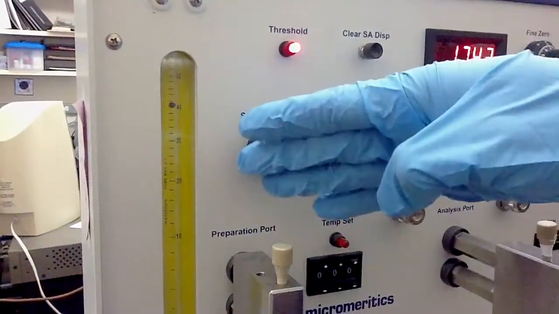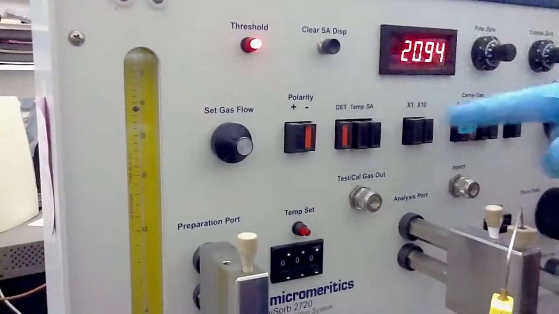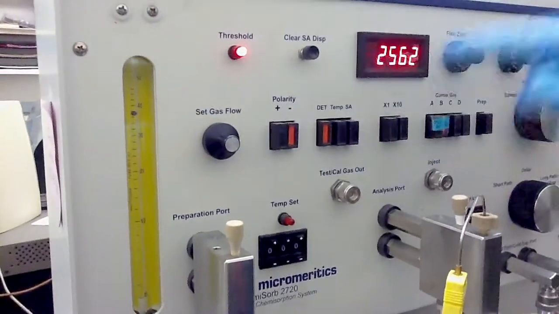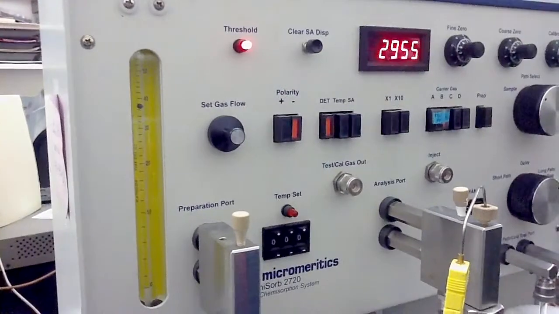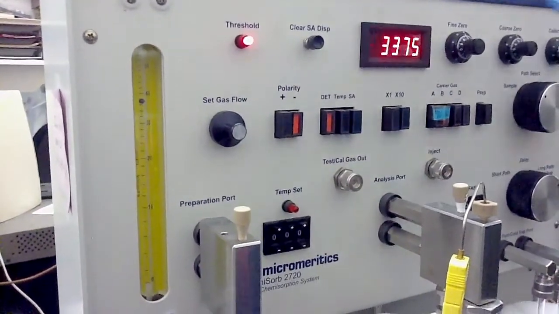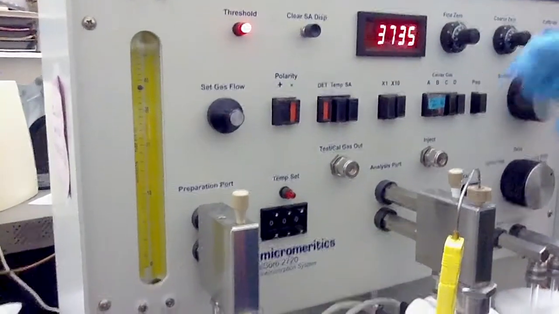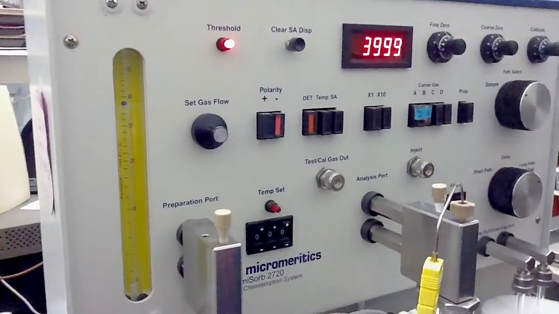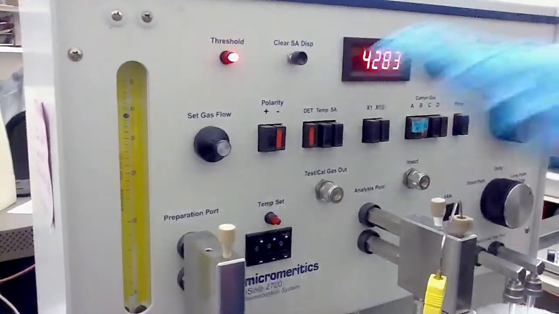Once we turn on the gas, you can see that this is going to change really fast. That means it's changing the gas inside the TCD. That's why it's giving different readings. Once it gets stabilized with only helium in there, it will become zero.